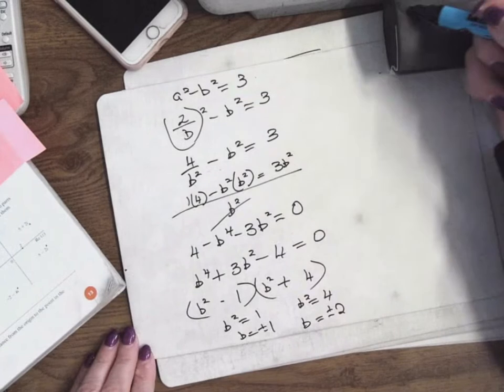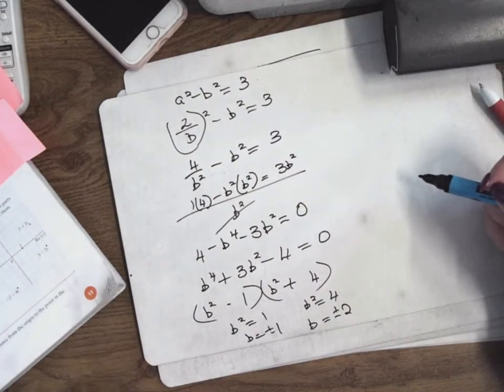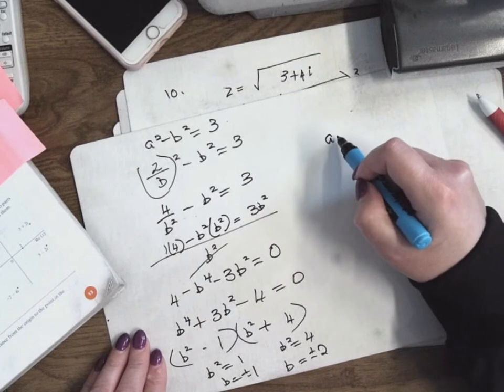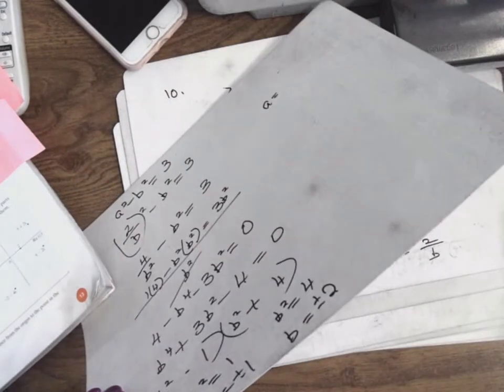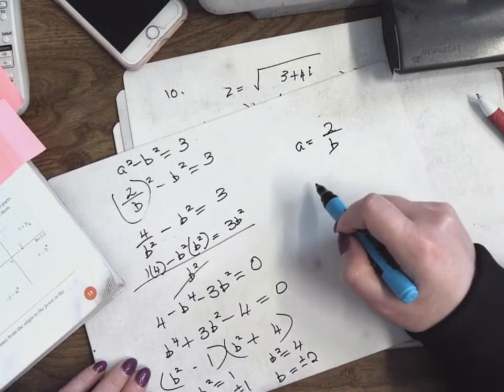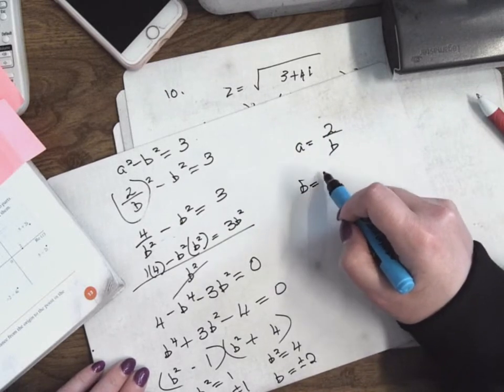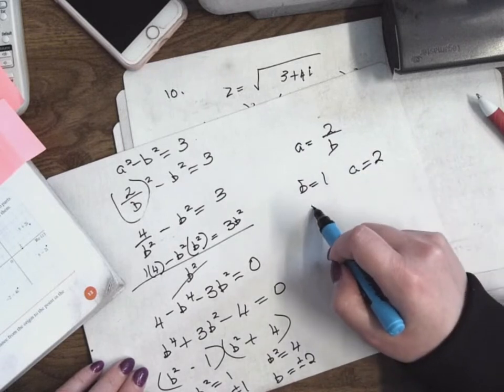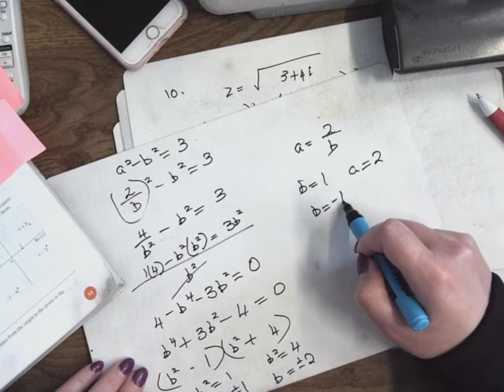Okay, so for each of the 4 answers I have to get an a, right? So if we have a is equal to, what was it, 2 over b. So when b is 1, a is 2. When b is minus 1, a is minus 2.